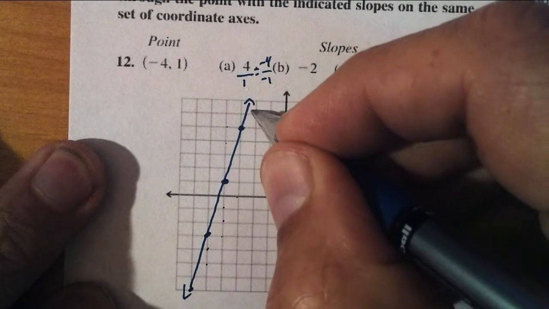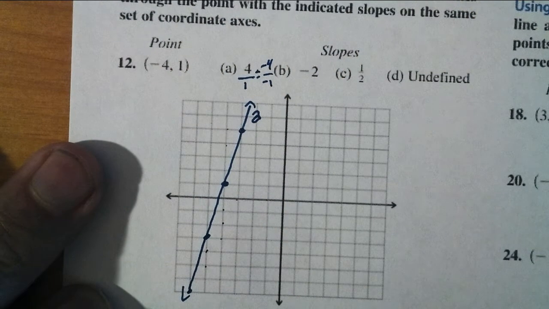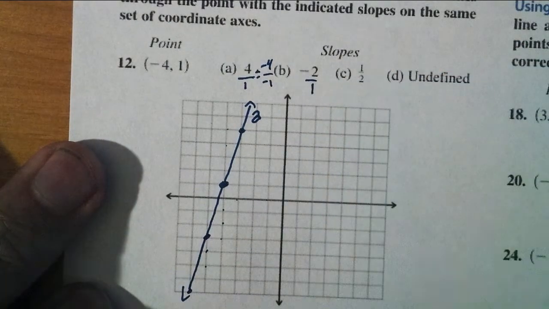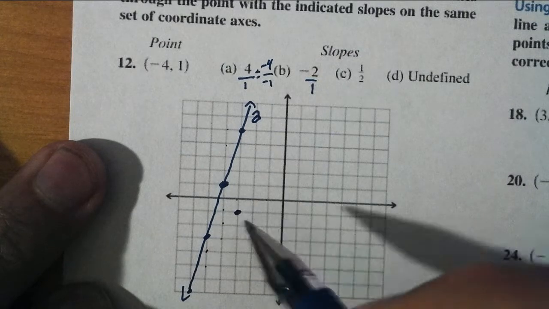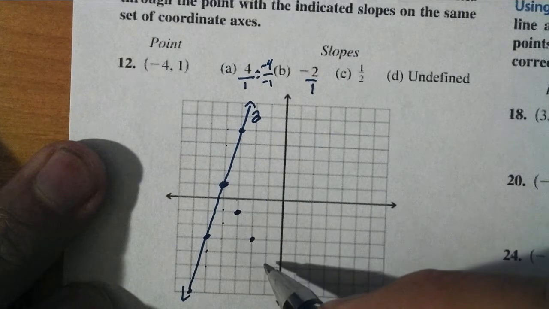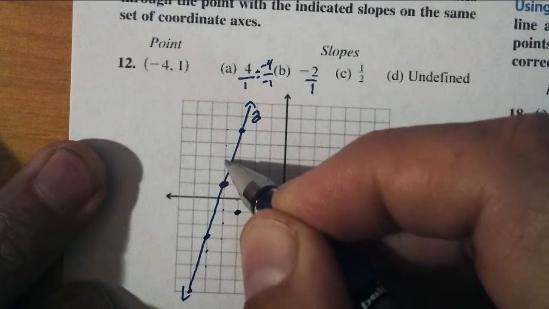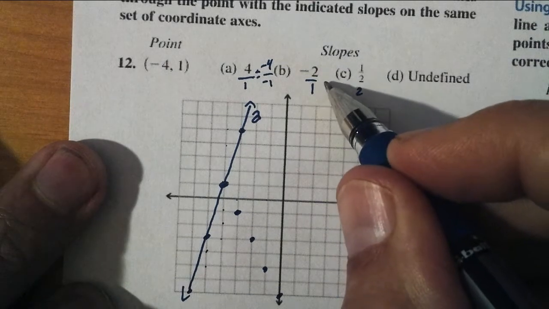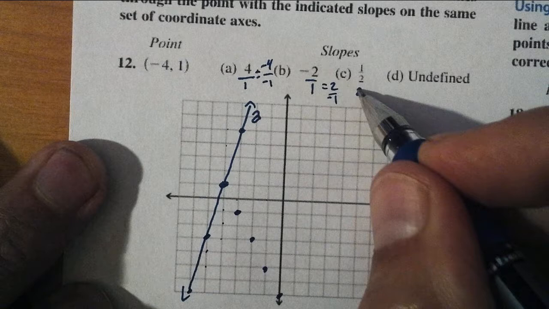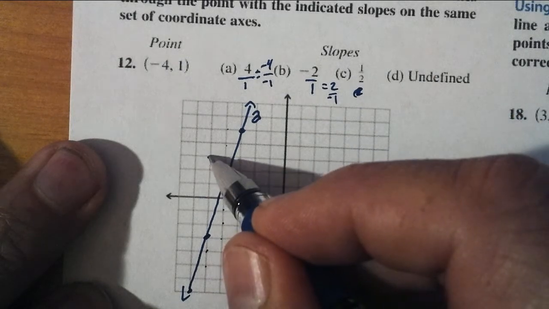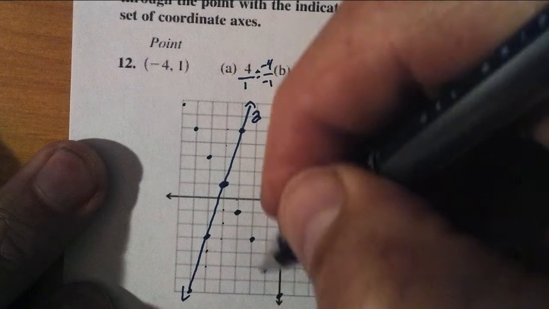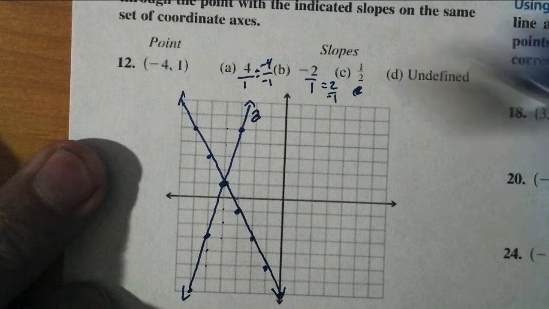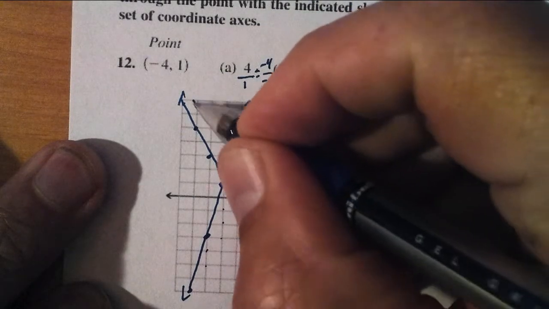And that would be, I'll label that one A. B also passes through this point, has a slope of negative 2 or negative 2 over 1, which means it wants to fall 2 and go to the right 1. Fall 2, right 1. Or rise 2, run negative 1, up 2 and 1 to the left. So that is our line B.